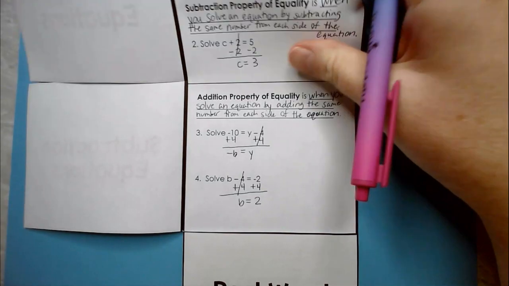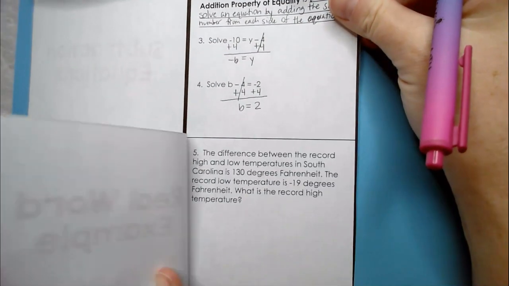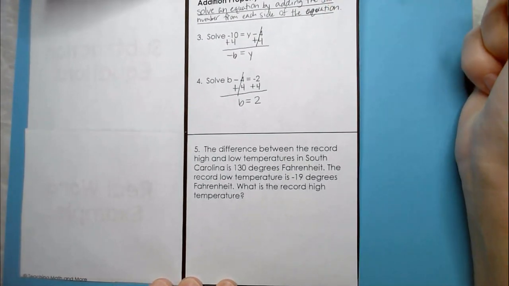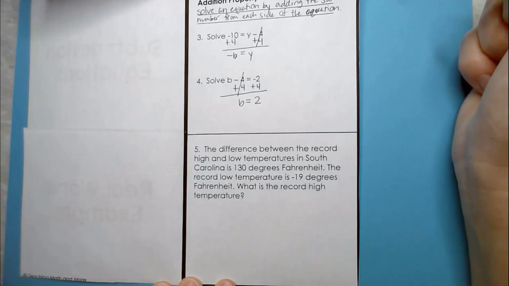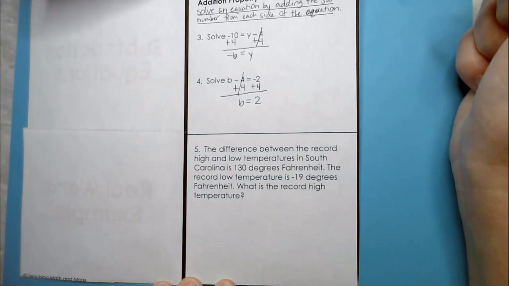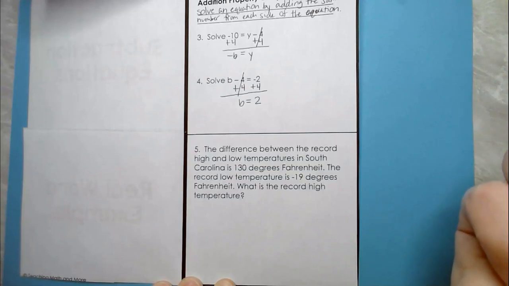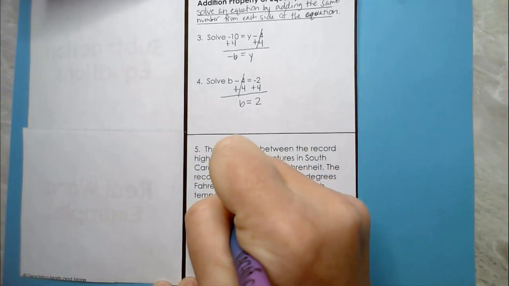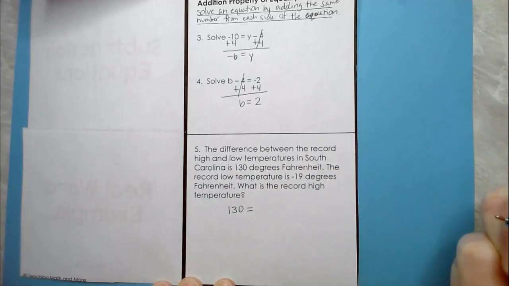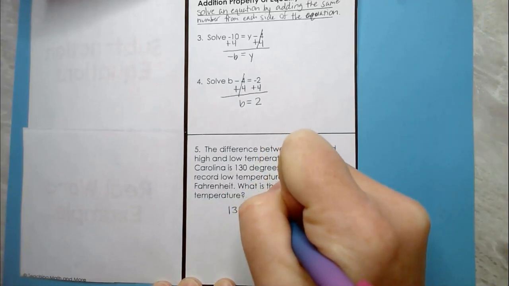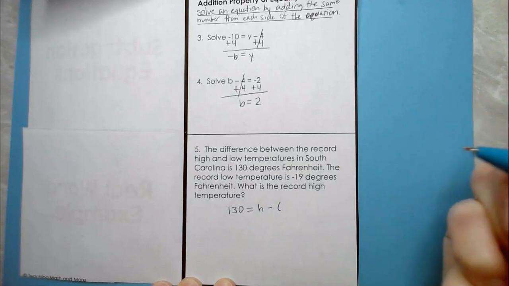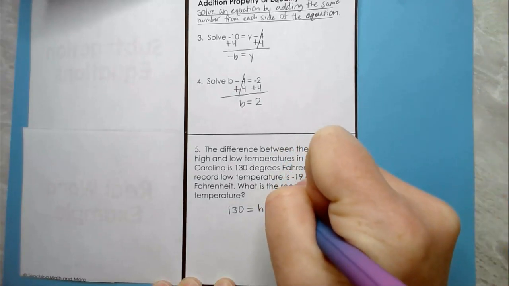Okay, now let's look at a real-world example. The difference between the record high and low temperatures in South Carolina is 130 degrees Fahrenheit. The record low temperature is negative 19 degrees Fahrenheit. What is the record high temperature? So we need to write our equation for 130 equals H minus the record low temperature of negative 19.